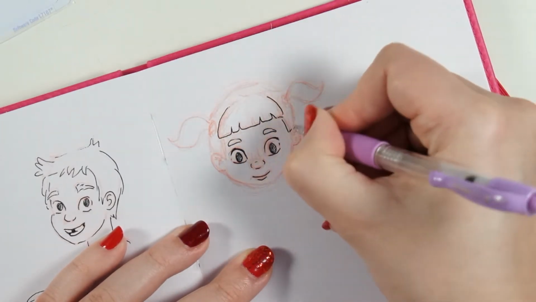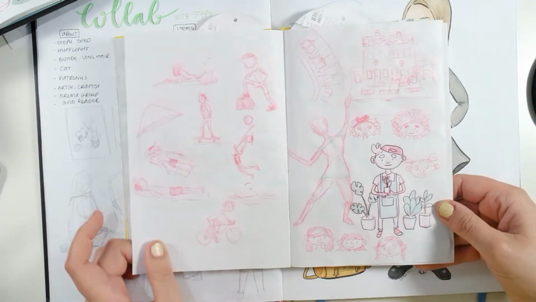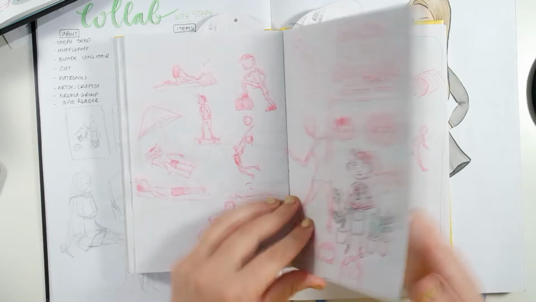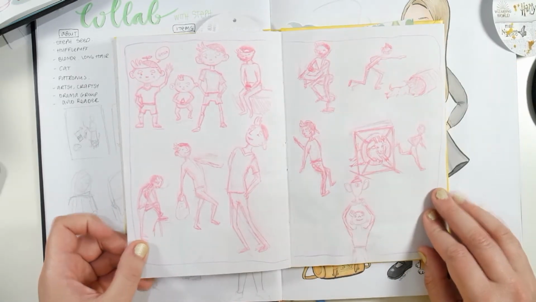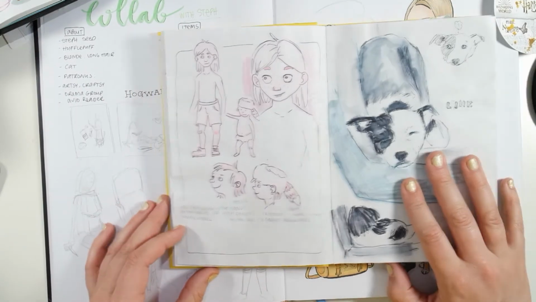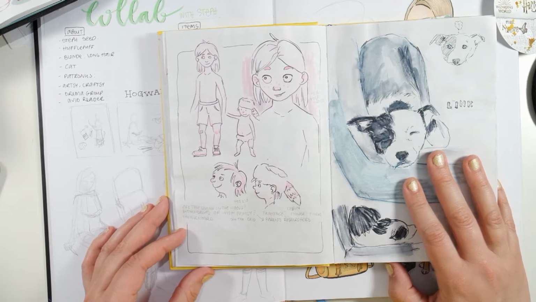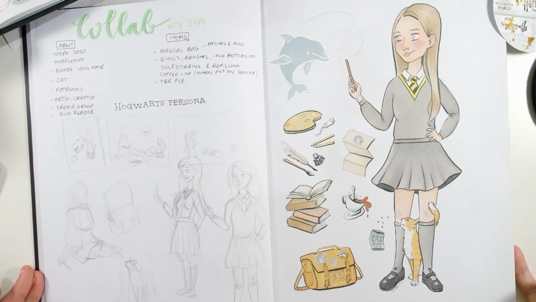I've dabbled a little bit with character design before, both my impromptu character Mons, who came to life as I was doodling in my sketchbook while waiting at an airport. We have Finn, the boy from the forest, who appeared in my sketchbook one day, and also the collab with Steph over at The Average Artist, where we designed each other's Hogwarts personas.